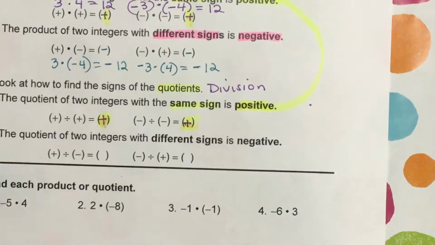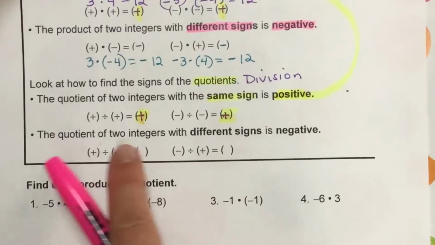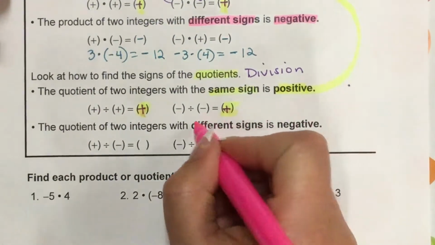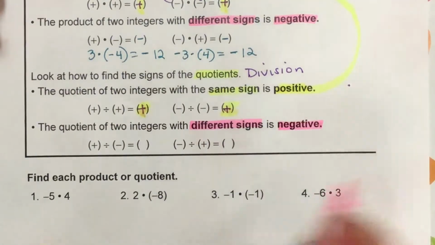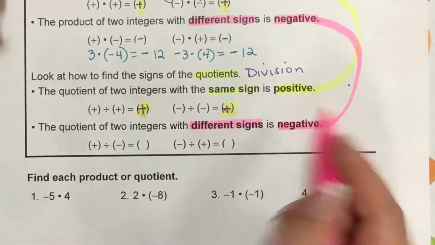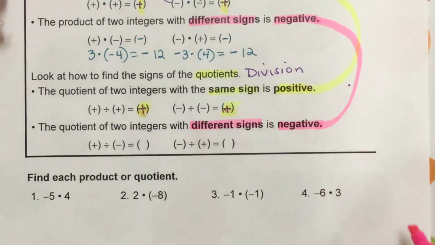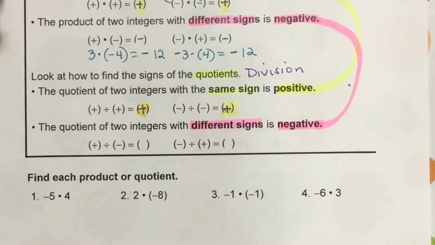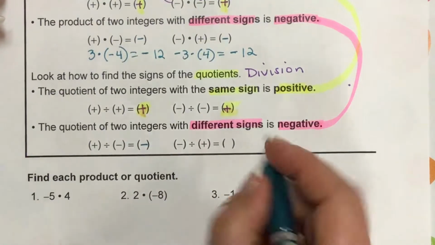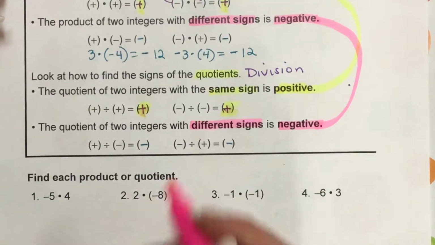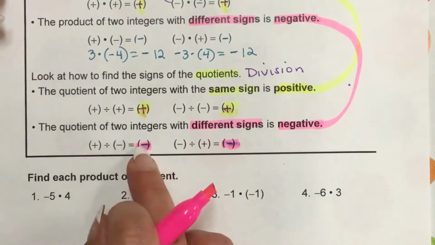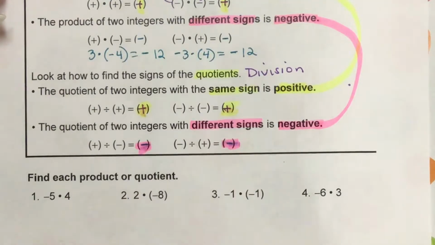So let's look at when we're dealing with quotients. Remember, quotient means we're dealing with division. The division of two integers with different signs, the answer is always negative. And I hope you can see with multiplication, you get the same result, different signs, negative. So it's kind of easy to remember. So if we have a positive divided by a negative, you end up with a negative. Or if you have a negative divided by a positive, you end up with a negative every single time. So whenever they are different signs, your answer is going to be negative.